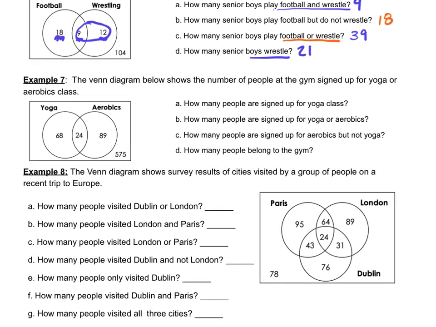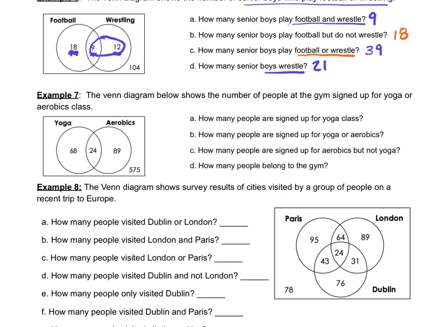Example number 7, we have a Venn diagram below that shows the number of people in a gym signed up for yoga or aerobics. So again, here's my yoga group. Here's my aerobics group. Here's the people that aren't signed up for either one of those. And how many people are signed up for yoga class? Well, I have both of these signed up for yoga class. So 64 plus 68 plus 24 is going to be 92.